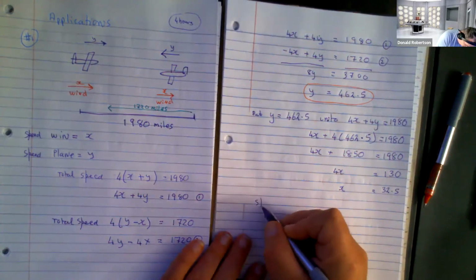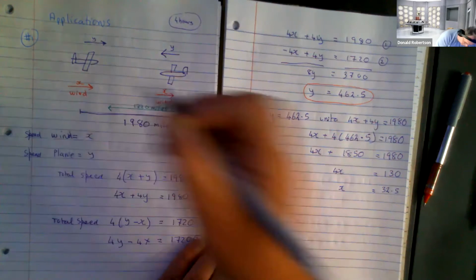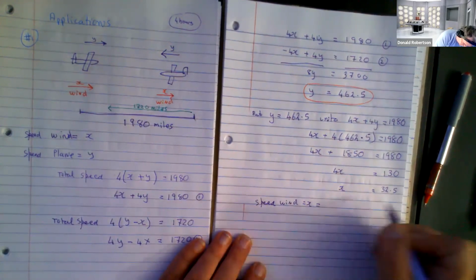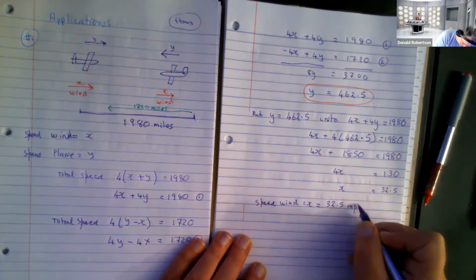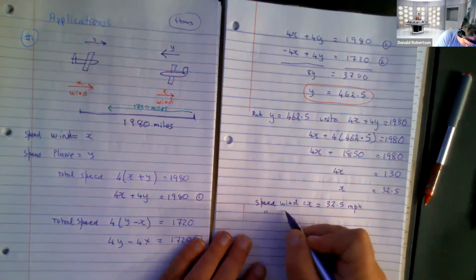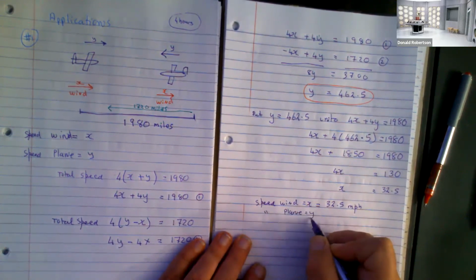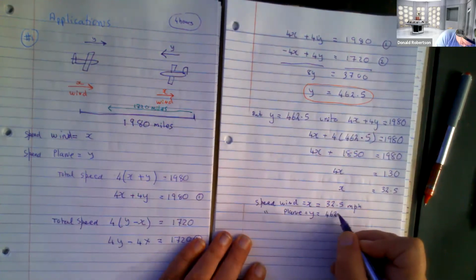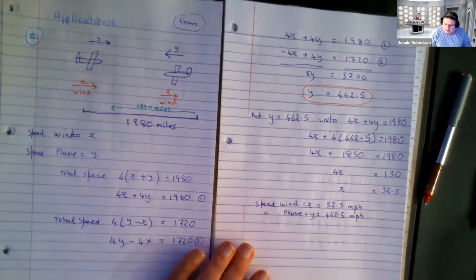The speed of the wind is x. So the speed of the wind is 32.5 miles per hour. The speed of the plane when there's no wind blowing is y, and that was 462.5 miles per hour. And we are finished.